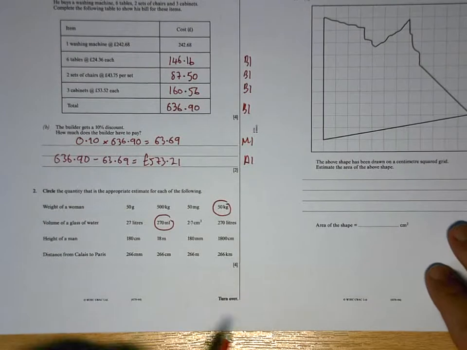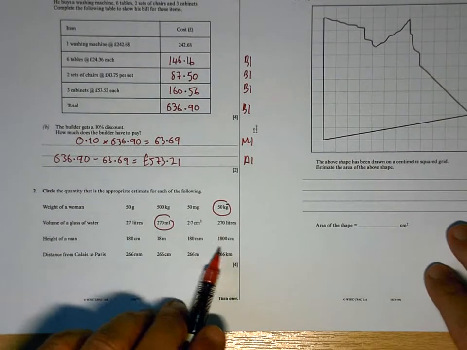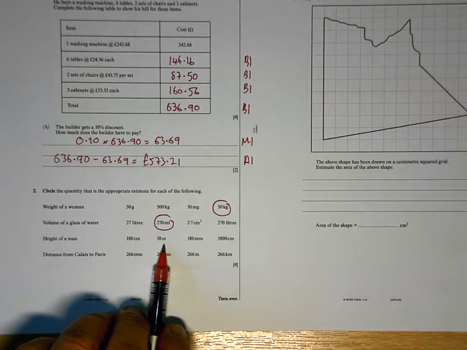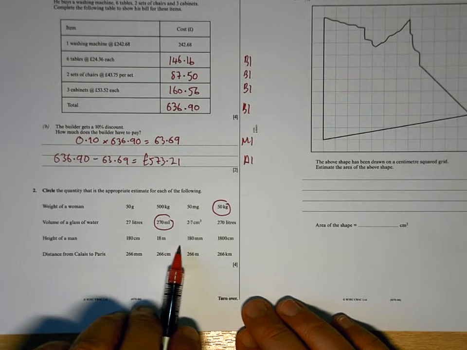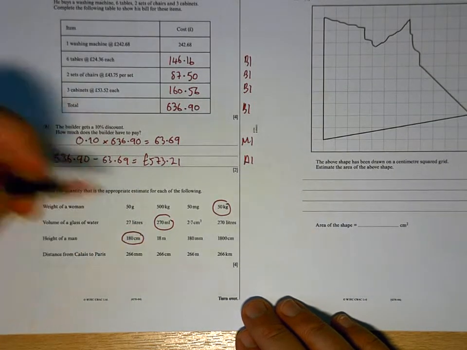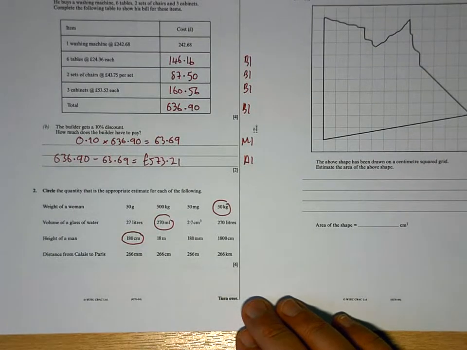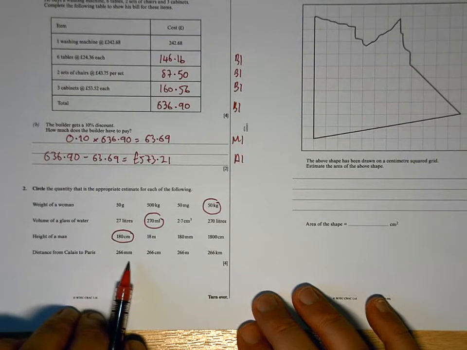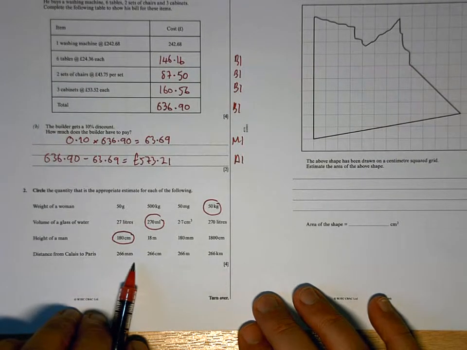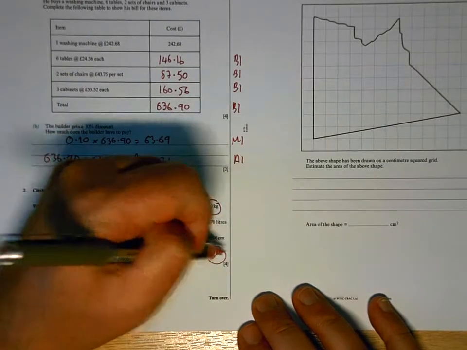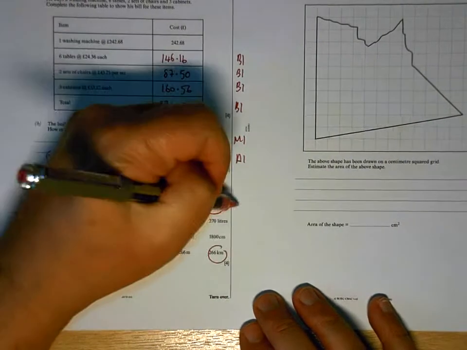Height of a man is either going to be in meters, but if you look at the meters available here, is 18 meters, which is unreasonable. You're looking at 2 meters, below 2 meters would be average, so it can't be that one in meters, so we're going to be looking at centimeters, and 100 centimeters in 1 meter, so 200 centimeters would be 2 meters, so that's the sensible estimate there. And then for Calais to Paris, don't know why they keep getting fixated on France with these questions, but they do, and it's kilometers, so it's clearly not those, so it's that one. So you're going to get one for each of those that you get right.